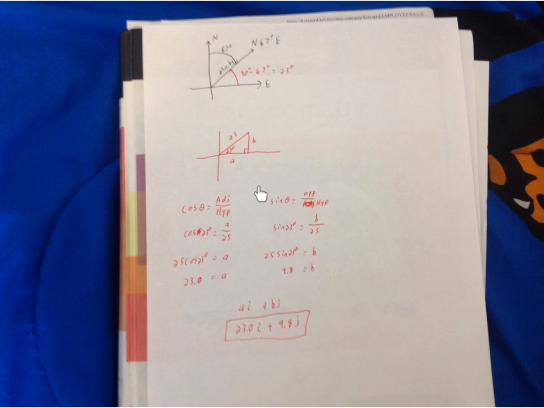The sine of theta is opposite over hypotenuse. So in this case, sine of 23 opposite would be B, and the hypotenuse still 25. So sine 23 degrees equals B over 25. Multiply both sides by 25, and I put that in the calculator, and I got 9.8. I rounded to the nearest tenth.